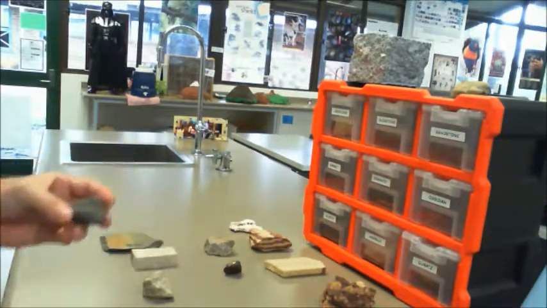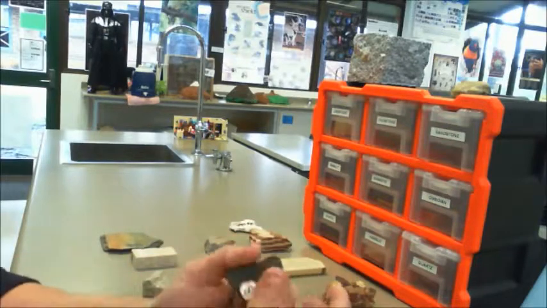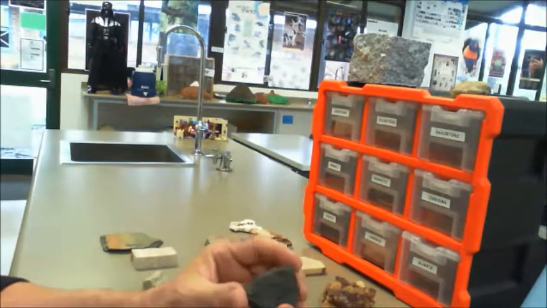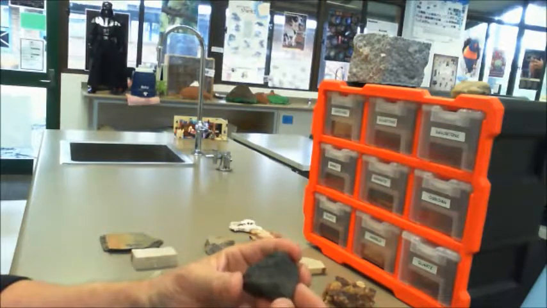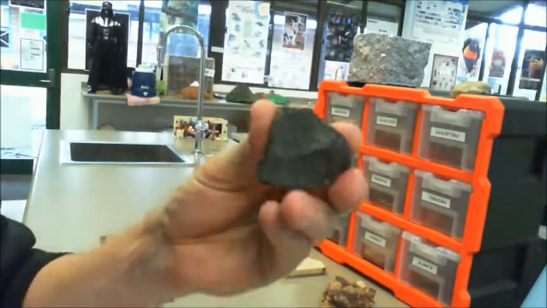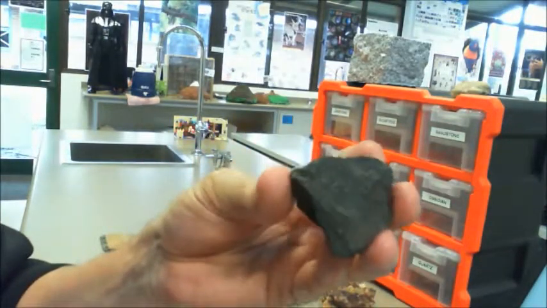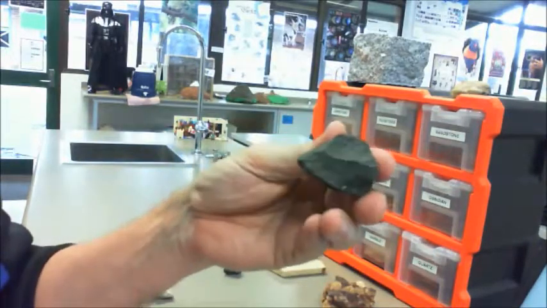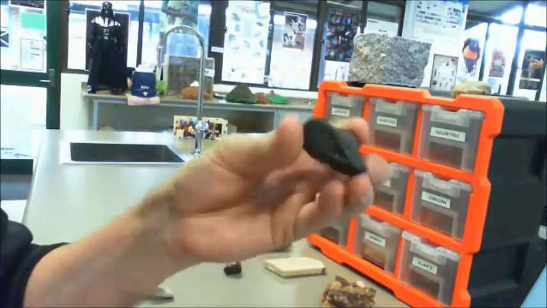Our next one is igneous rocks, and igneous, from ignite, means born of fire, essentially. These are ones that originate in the Earth's interior. Now this is a substance called basalt. Basalt has only really little crystals in it, and probably the video doesn't do justice to it, but it's got small little crystals in it.